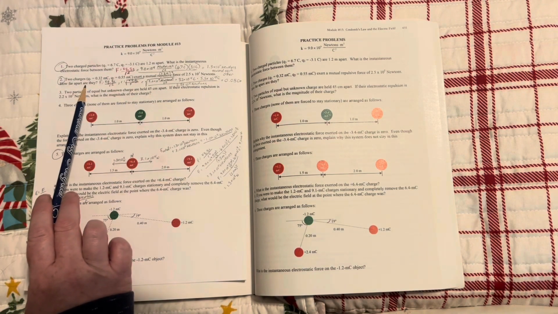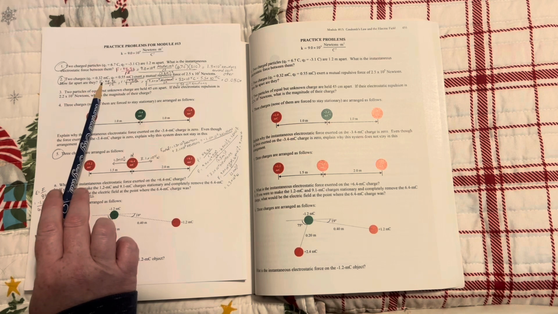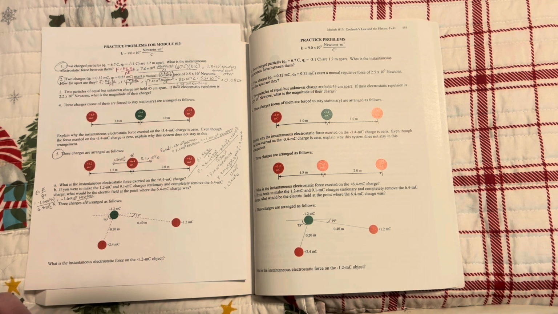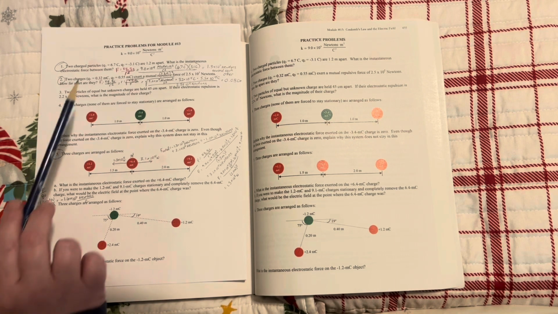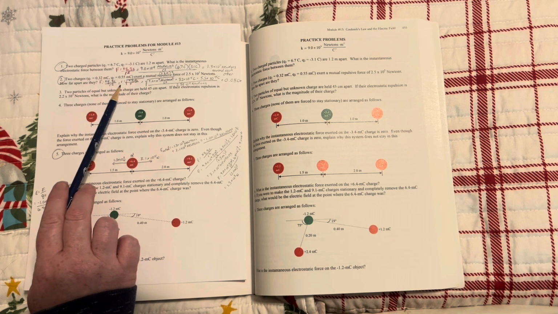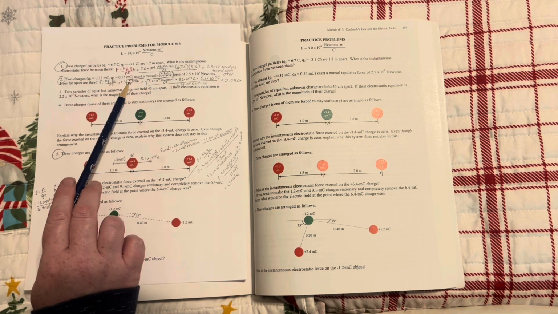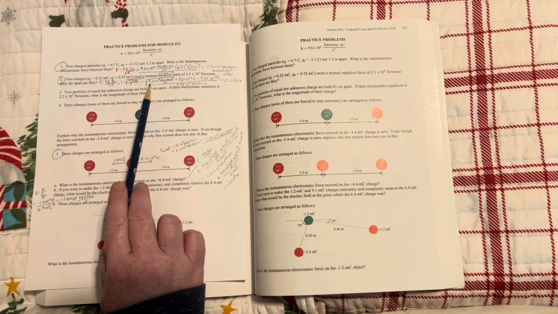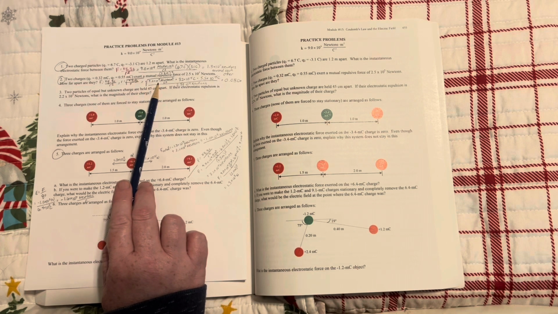Two charges, Q1 equals 0.32 millicoulombs and Q2 0.55 millicoulombs, exert a mutual repulsive force of 2.5 times 10 to the fifth newtons. How far apart are they? We just take our equation and rearrange it to solve for the radius, which is going to be the square root of K Q1 Q2 divided by the force. So again, K is 9.0 times 10 to the ninth Newton meter squared per Coulomb squared.